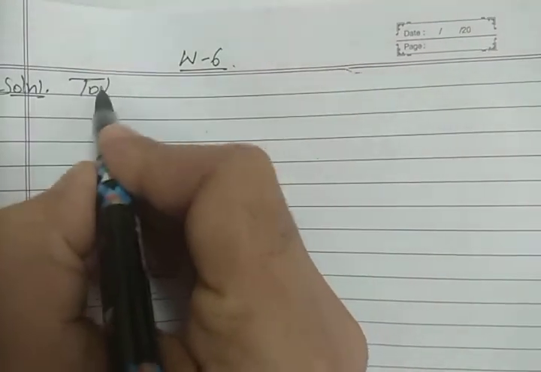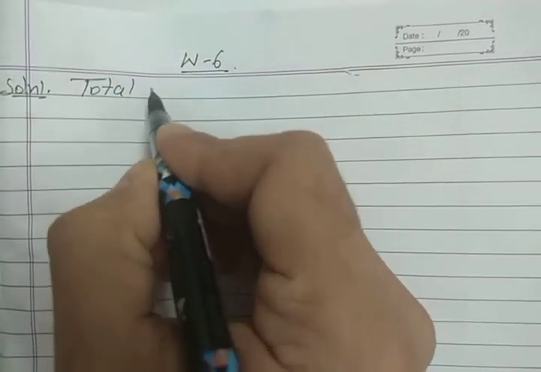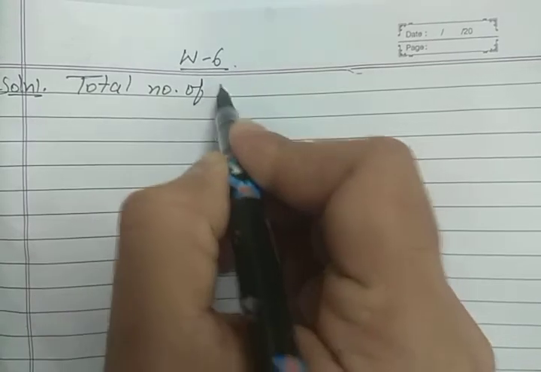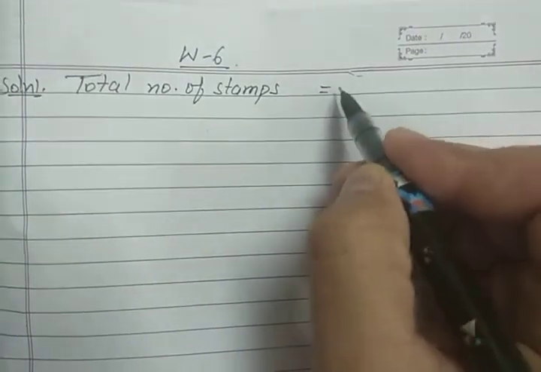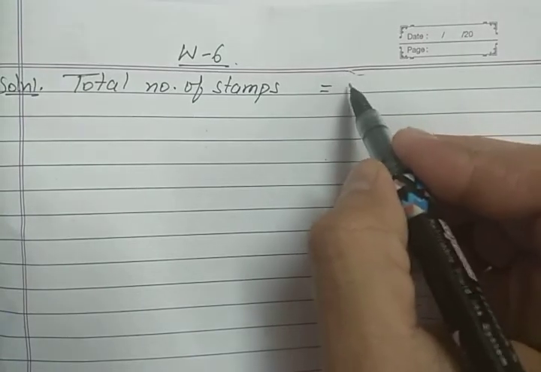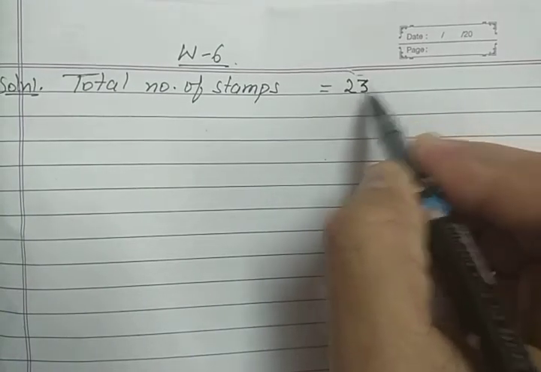So we will write total number of stamps: 2359.